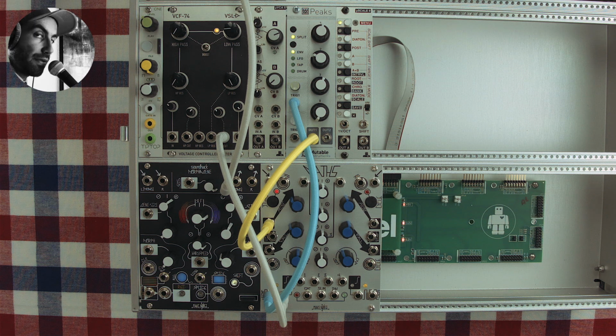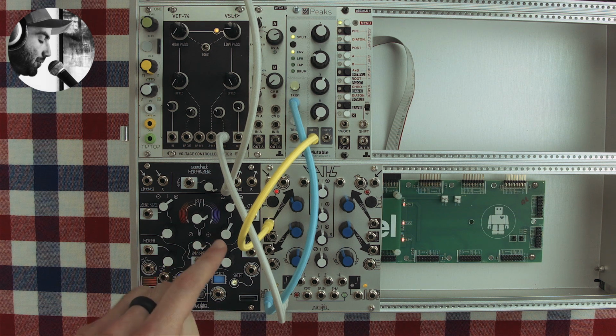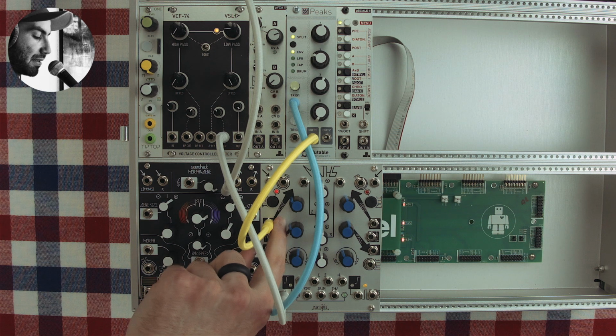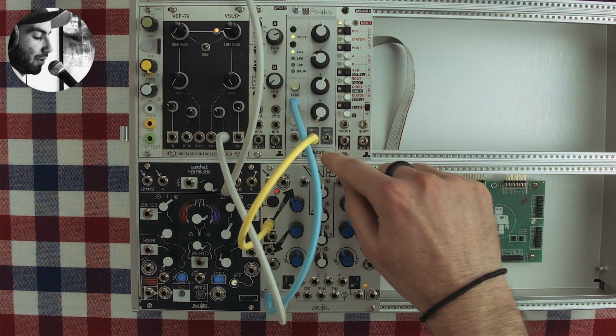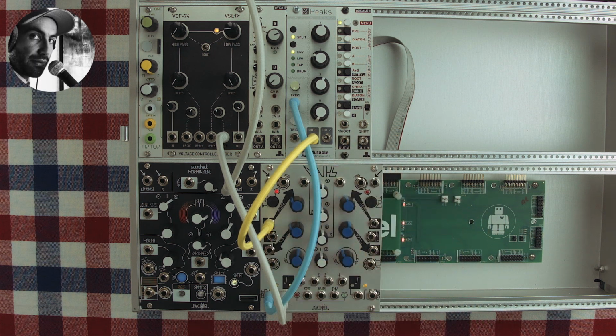So as you can see, you can generate very complex LFOs really quickly, or very complex CV controls in general. And just to explain what's happening here, basically every time the rise phase completes, it'll fire a gate which will trigger the envelope, and then the envelope shape will come out of here and in turn modulate the rise time. So you get these evolving complex CV signals.